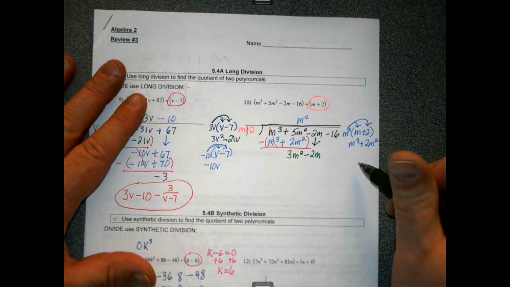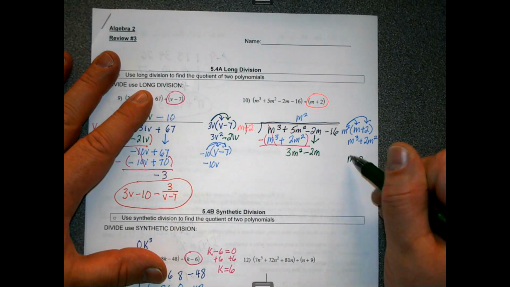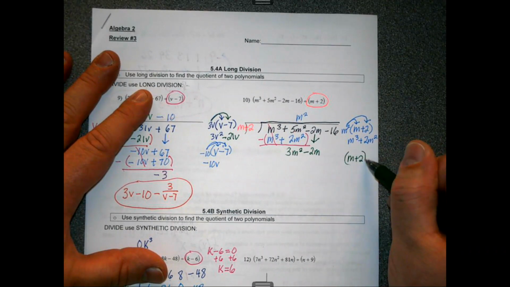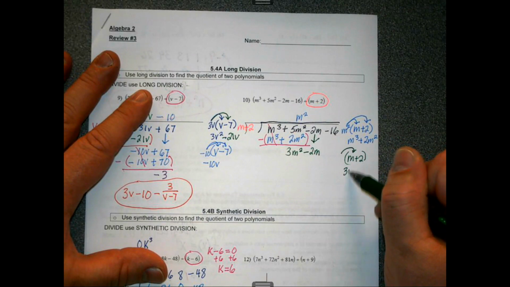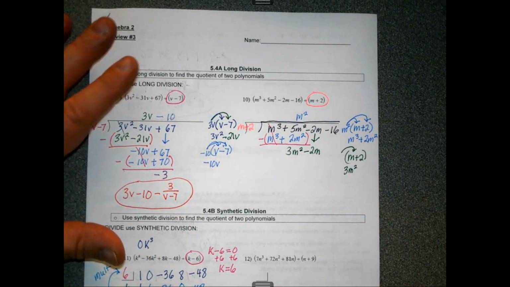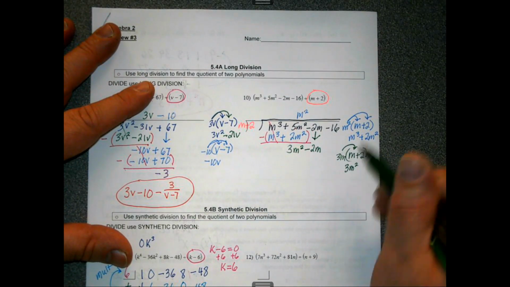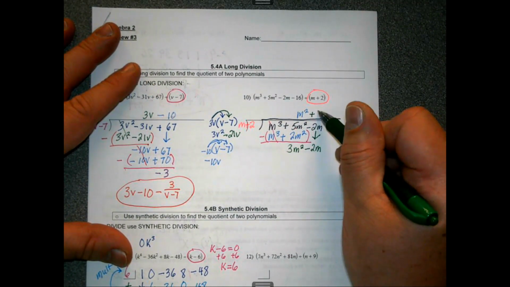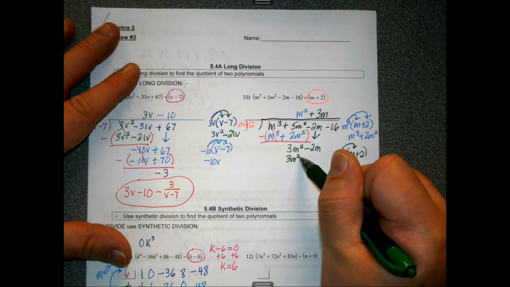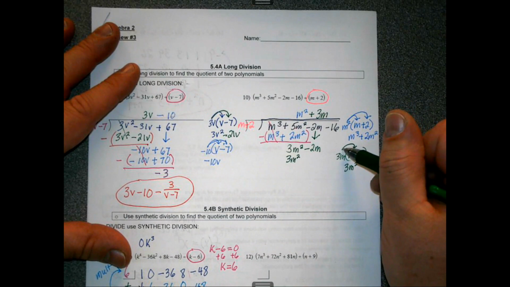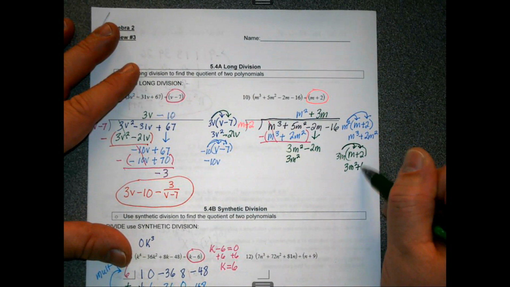Then I'm going to take my divisor, m plus 2, multiply it by something to get 3m squared. So I need a 3 and an m. Let's see, plus 3m, 3m squared. Distribute it. So I get 6m.